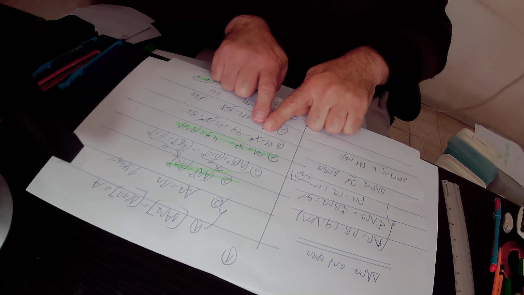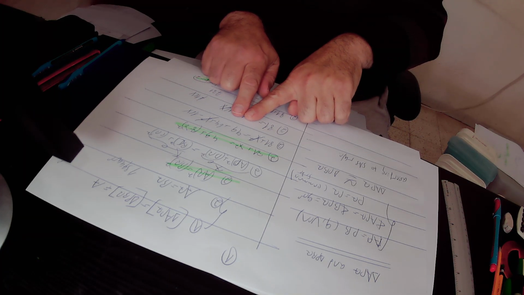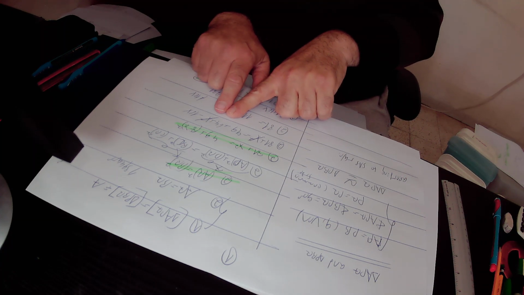So 81 plus x squared equals 49 plus 8 minus x squared. 8 minus x squared equals 8 squared, that is 64, plus x squared minus 2 times 8 times x, that is minus 16x.